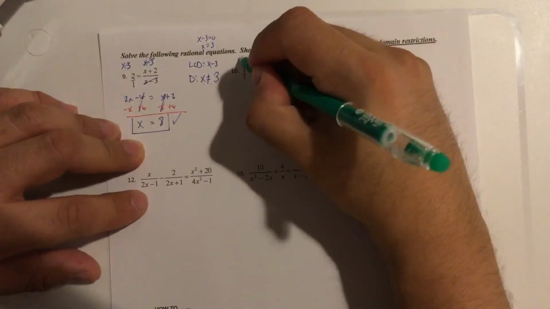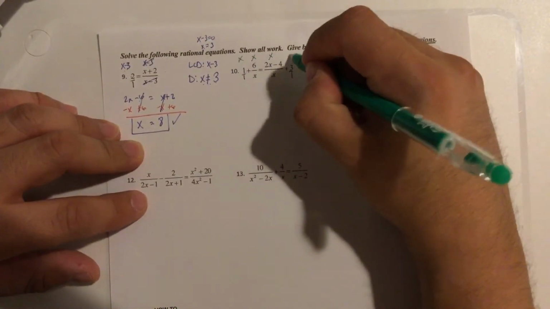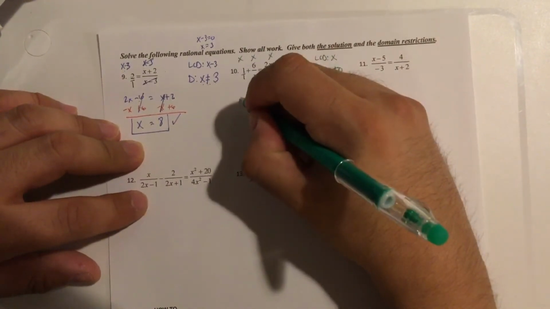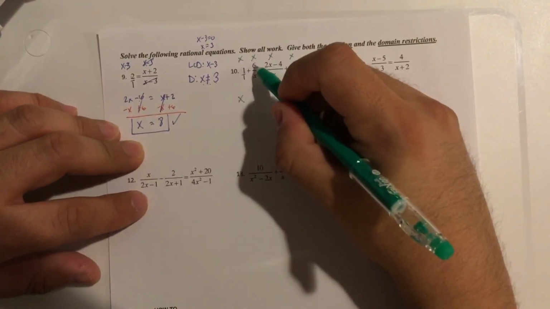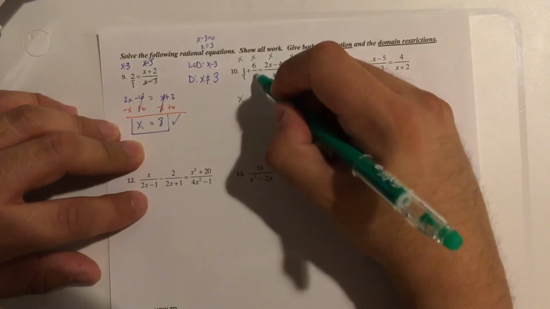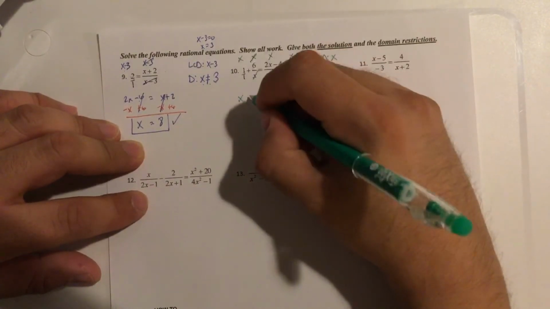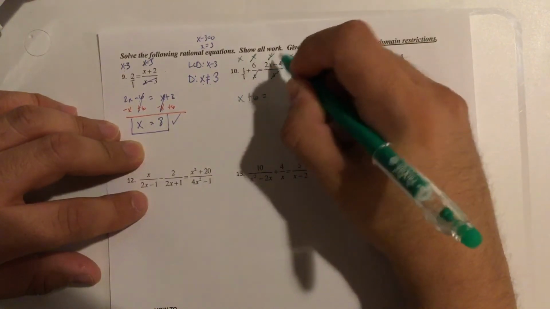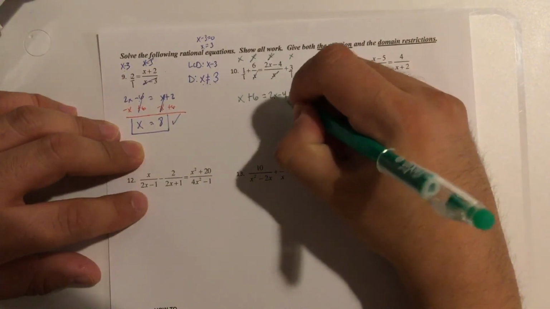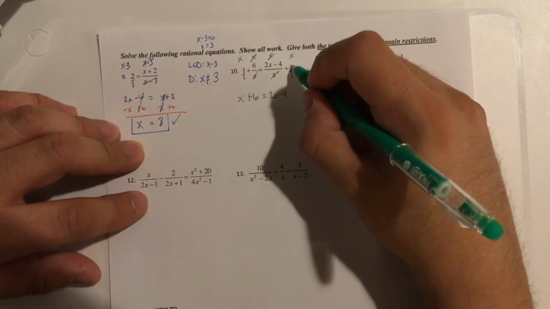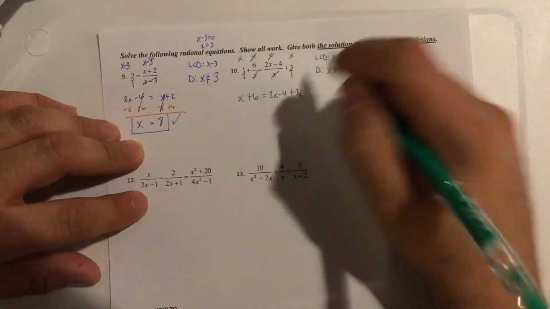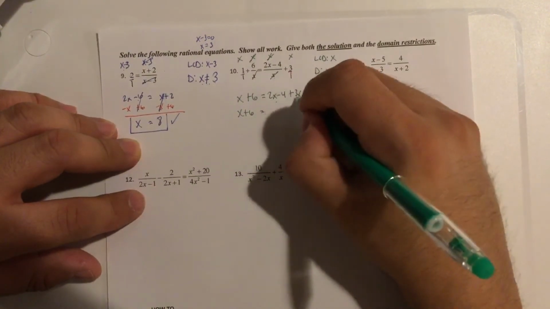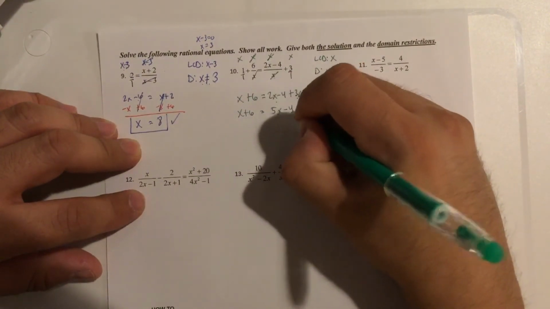So now we're going to place the LCD and multiply it to each numerator on the top. So here, nothing cancels out, so 1 times x is x. Second one, the x's cancel actually, leaving me with positive 6. Over here, once again, the x's cancel, leaving me with 2x minus 4. And then last, nothing cancels, so 3 times x is 3x. So let's combine our like terms. We have x plus 6 equals 2x plus 3x is 5x minus 4.